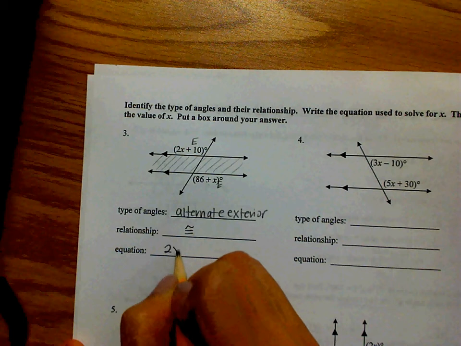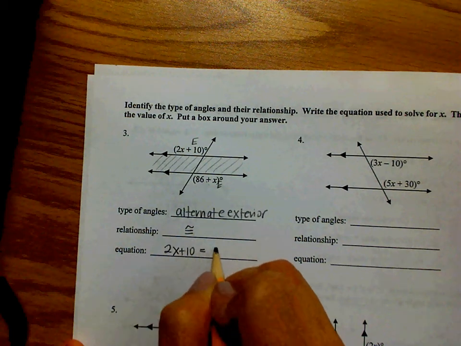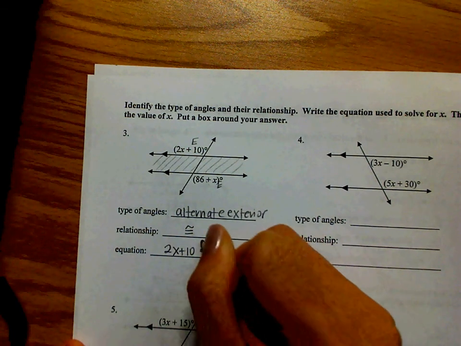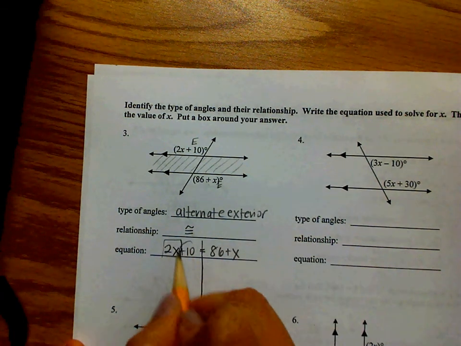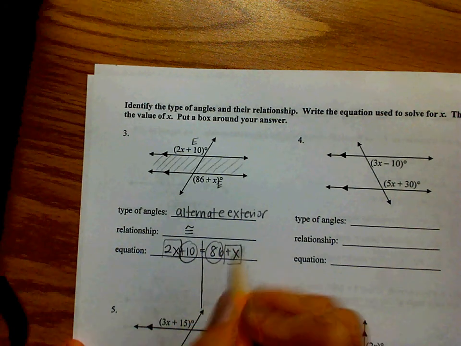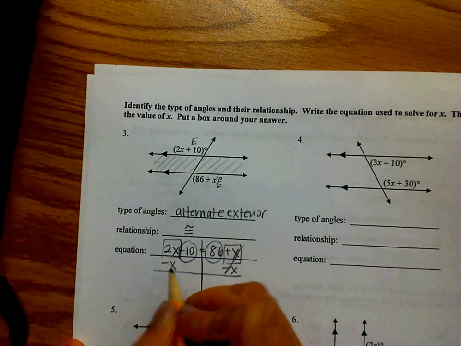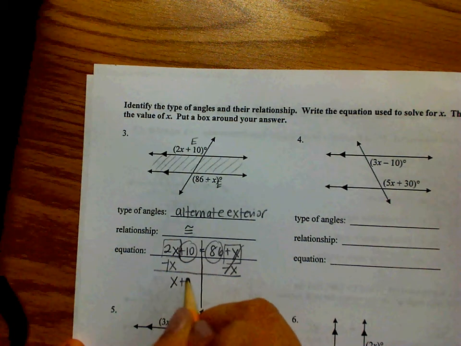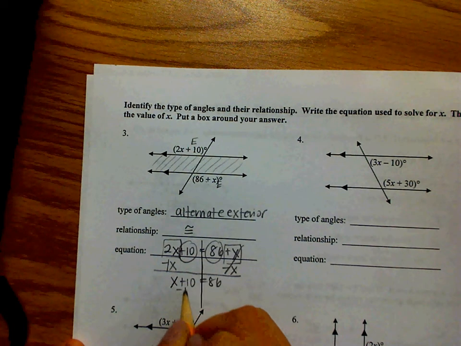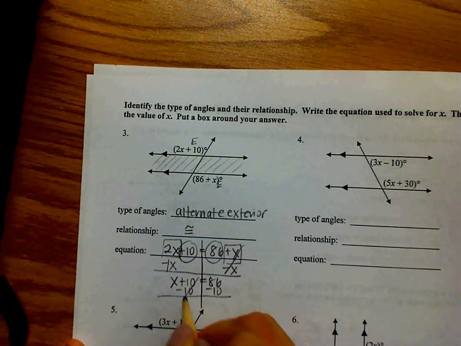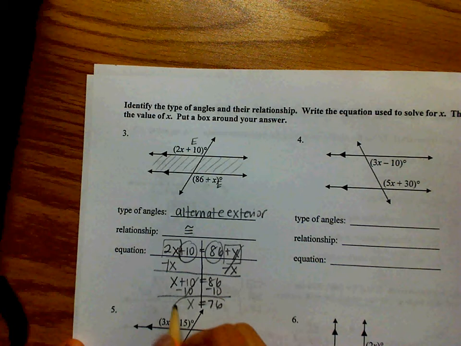So 2x plus 10 equals 86 plus x. If you box and circle, I'm going to take care of boxes first. So 2x minus x is x, plus 10 equals 86. Subtract 10, subtract 10. X is equal to 76. And that should be a box, okay?